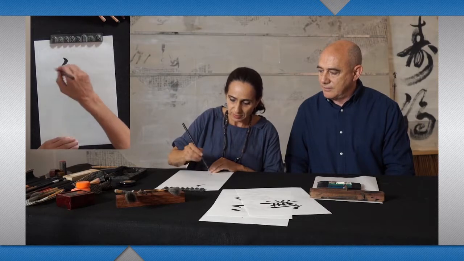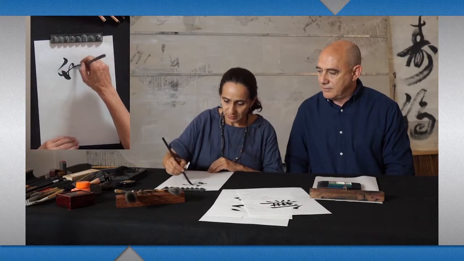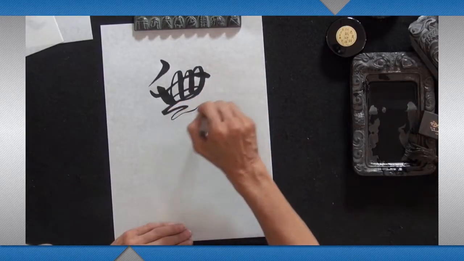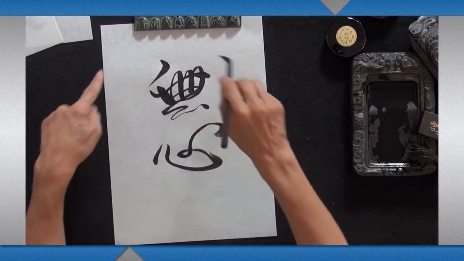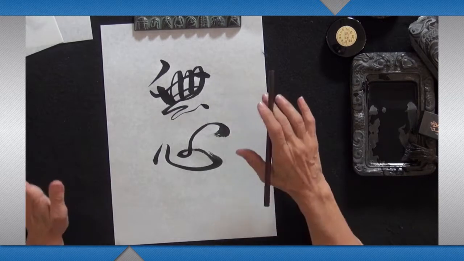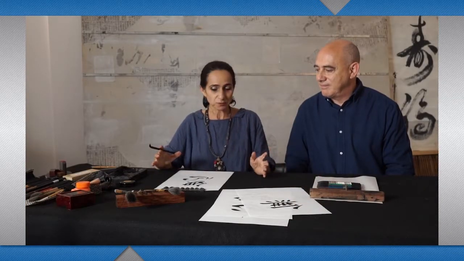And an empty heart is written like that. If you can see, this is emptiness and this is heart. When you come with an empty heart, then everything is possible. It's a potential for everything.